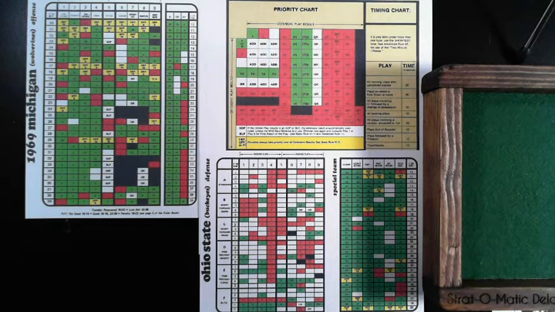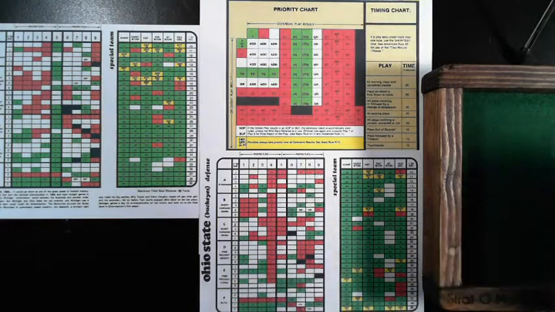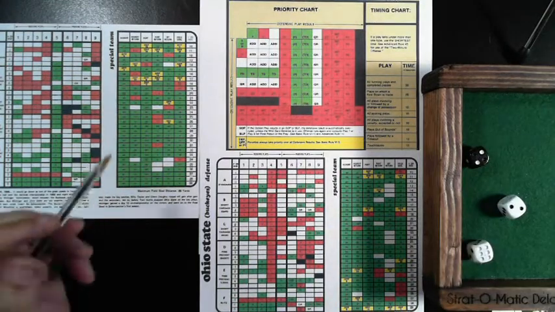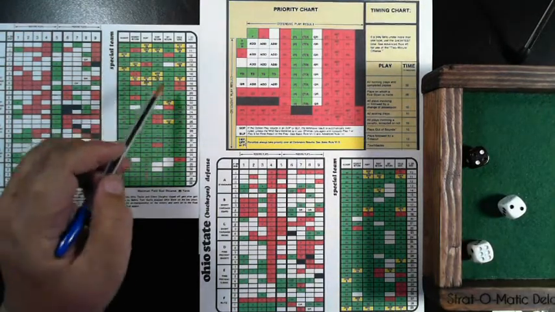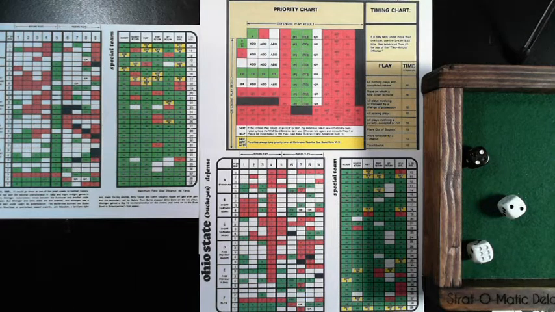Alright, so let's see how Michigan is going to punt. 22. 27-yarder with a cross.